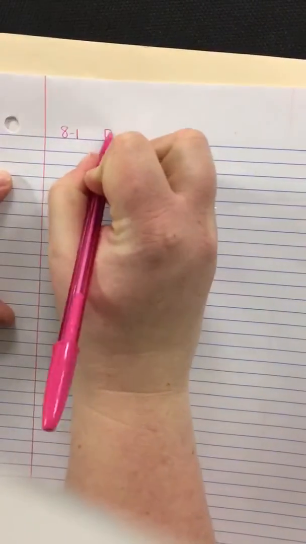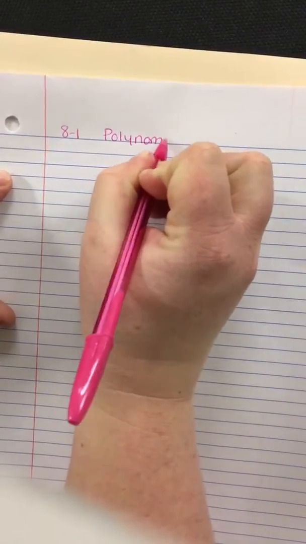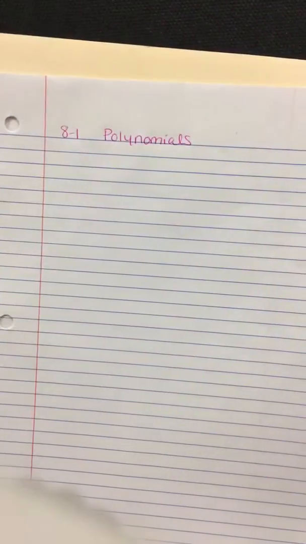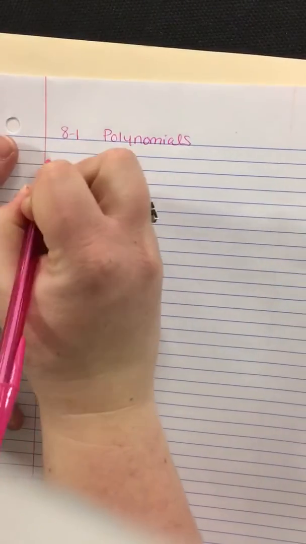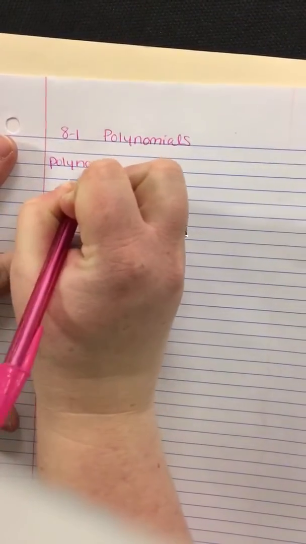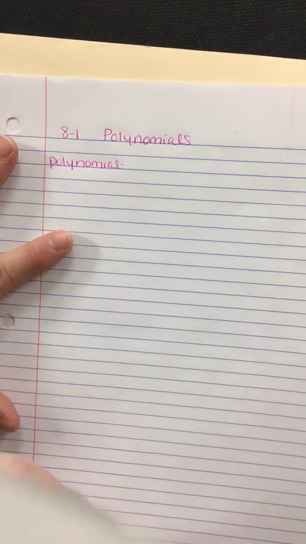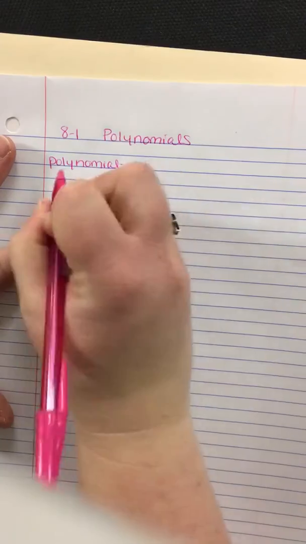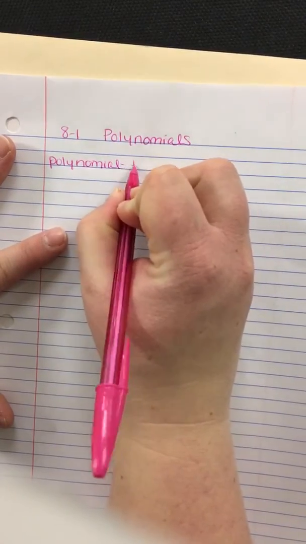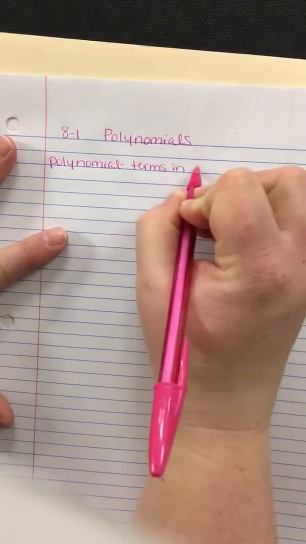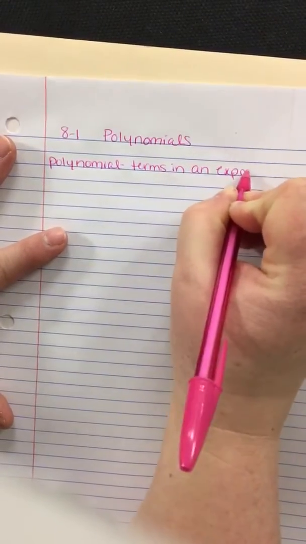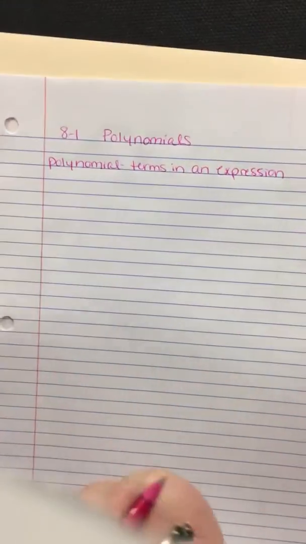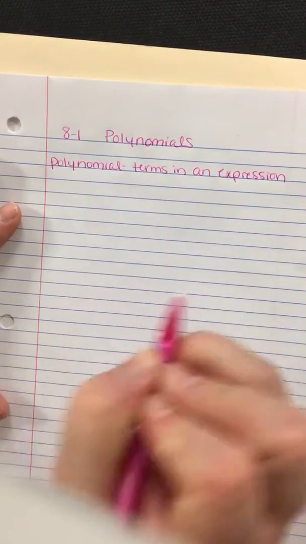All right, we're going to take notes on 8.1, which is talking about polynomials. Okay, so polynomials are classified by the number of terms in an expression. Now remember, an expression is without the equal sign, so that's what that means. They have special names for each number of terms.